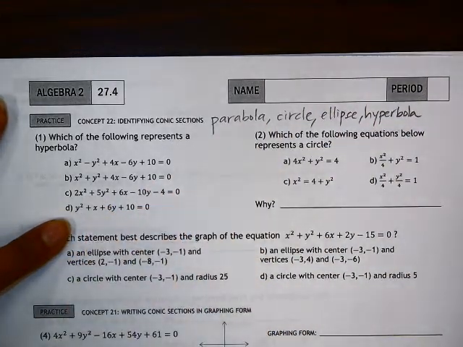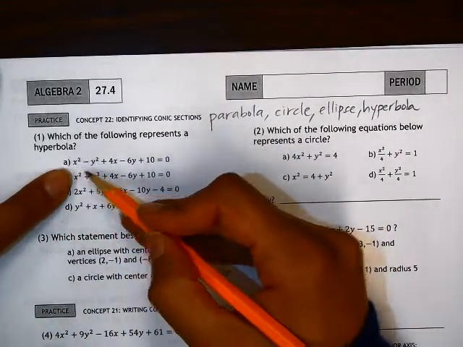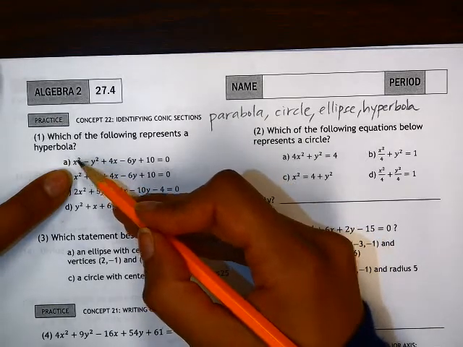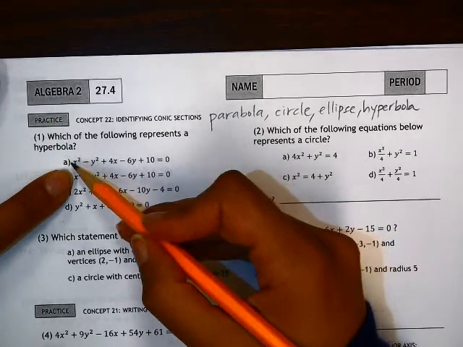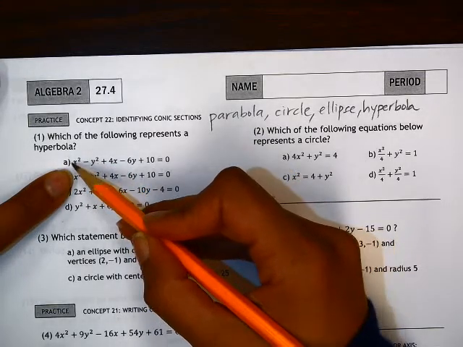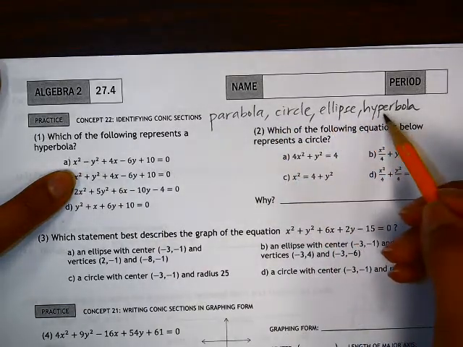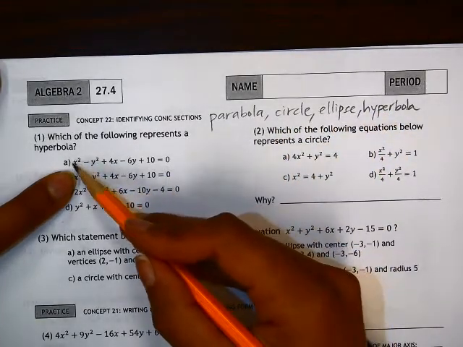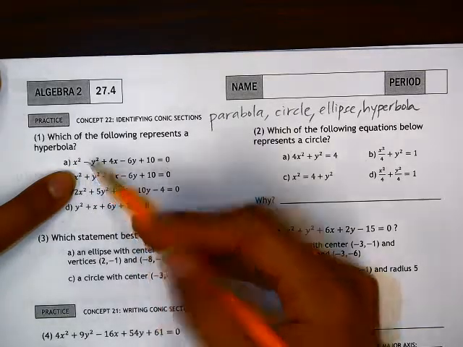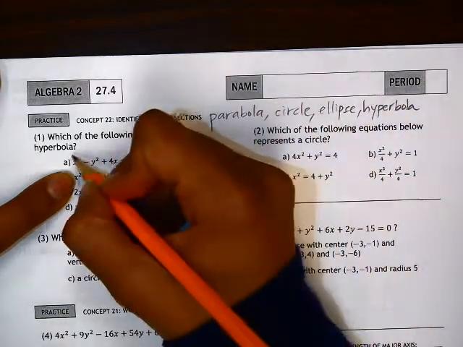So in number 1, let's just look at the multiple choice and go through one at a time. So in the first equation, we have both variables squared. That's one thing we need to look at. And the second thing we need to look at is the coefficient in front of each of those. So the fact that both variables are squared tells us that it has to be either a circle, ellipse, or a hyperbola. And because one of the coefficients is positive and one is negative, the only option here is that it is a hyperbola. So that is actually the answer.